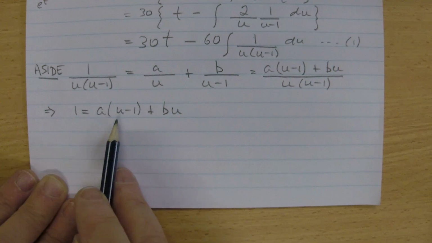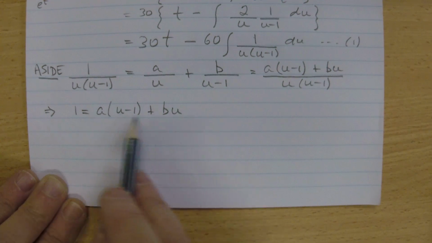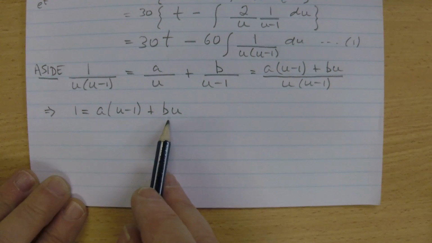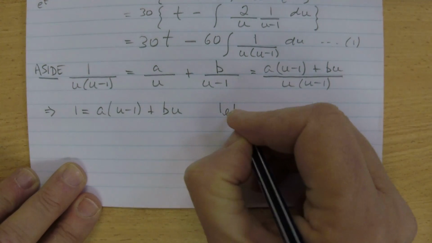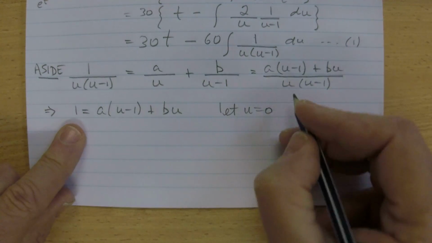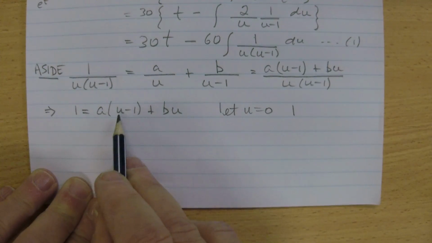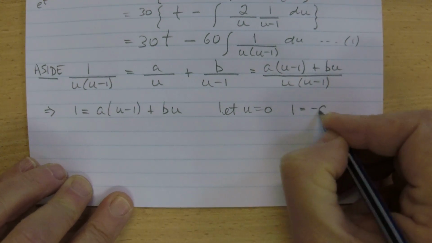Remember, u is a variable. u was the variable involved in our integrand here. So we can let u take any convenient value we like. And the convenient value that I'm thinking at the moment, let's try when we let u equal 0. If u equals 0, the left-hand side is still 1. This will be negative 1 times a. 1 would equal negative a.